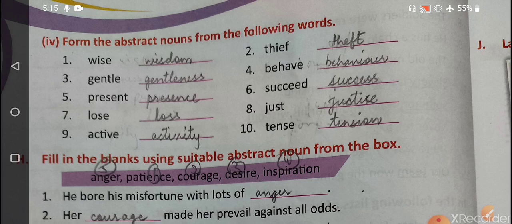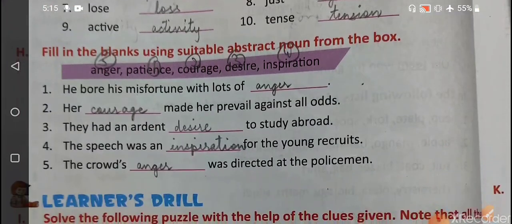Coming on to the next one, fill in the blanks using suitable abstract noun from the box. He bore his misfortune with lots of anger. Her courage made her prevail against all the odds. They had an ardent desire to study abroad. The speech was an inspiration for the young recruits. The crowd's anger was directed at the policeman.